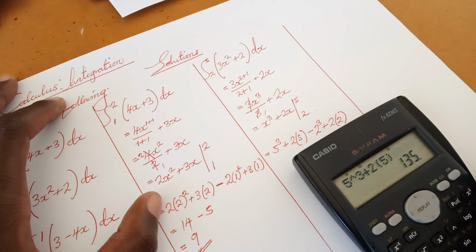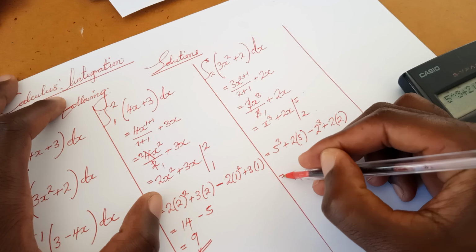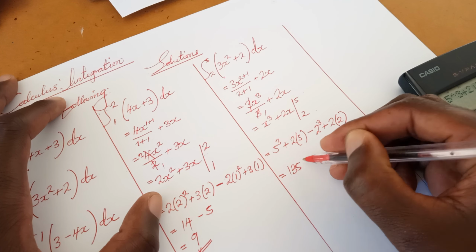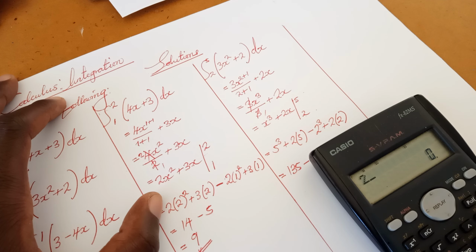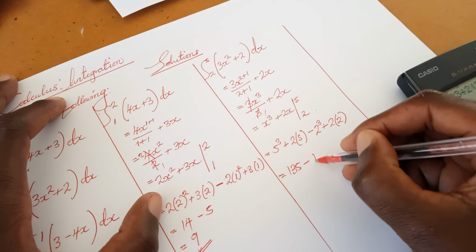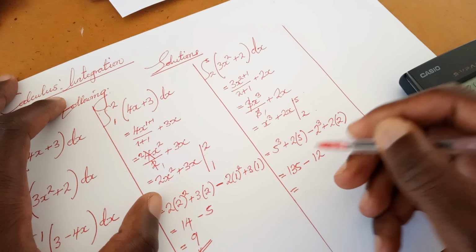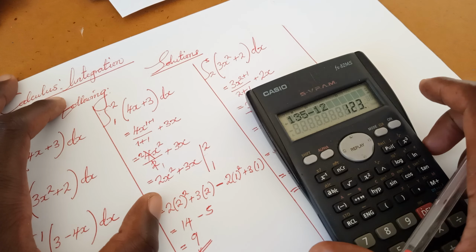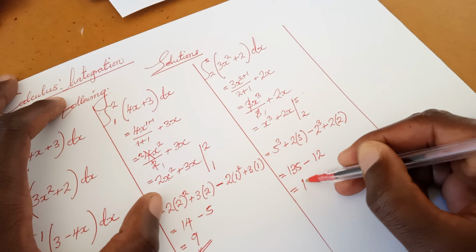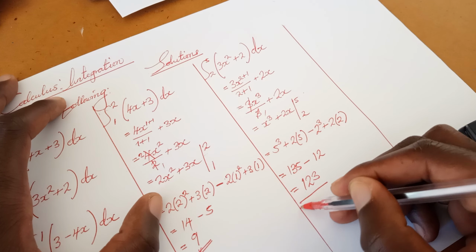There you have 135. So this will be equals to 135 minus, also punch this other one, we say 2 to the power of 3 plus 2 in brackets 2. There we have 12. Okay, say take away 12. So from 135, we take away 12. What are we having? 123. So our answer is 123.